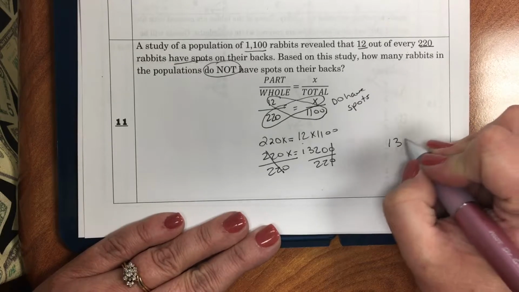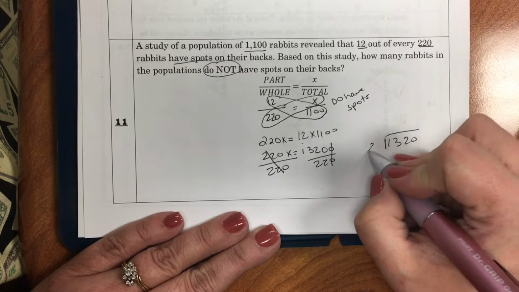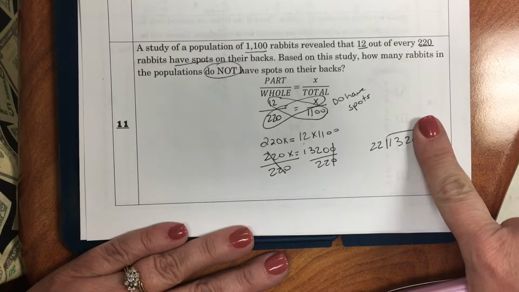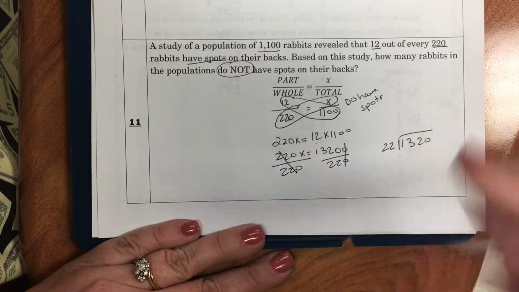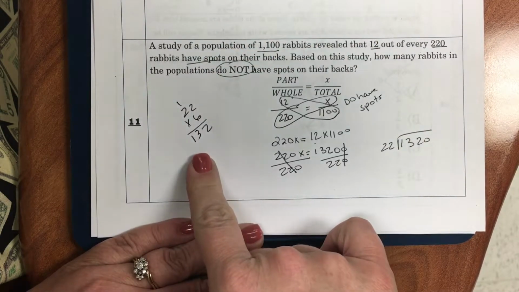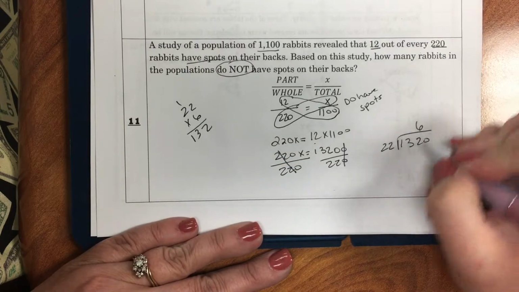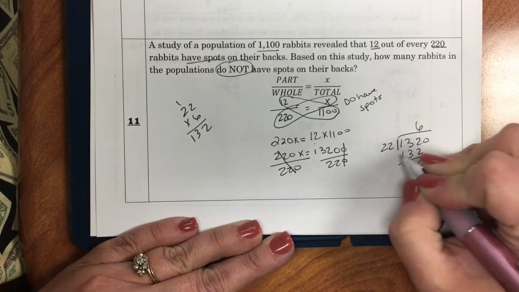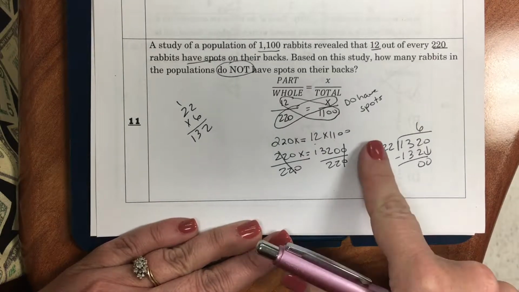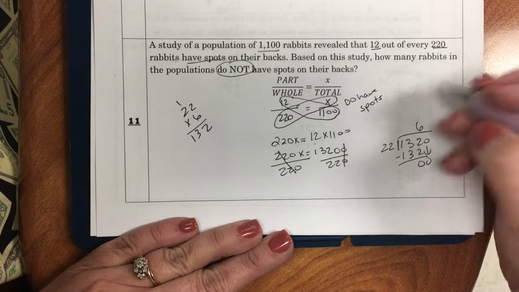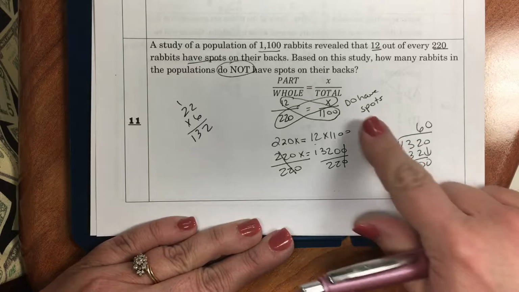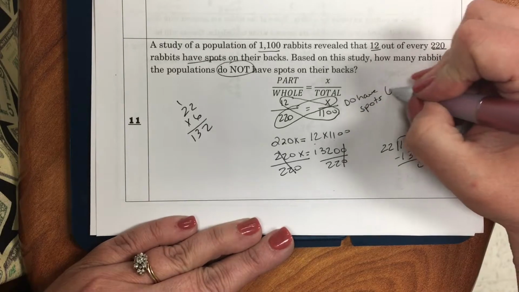So we have 1,320 divided by 22. All right, so 22 is going to go into 132 6 times, because 22 times 6 is 132. All right, goes in there nice and even. So I'm going to subtract and bring down. I just have zeros, but those are important. 22 just goes into 0 times, so that's 60 rabbits that do have spots. Okay, so this says 60 that do have spots.